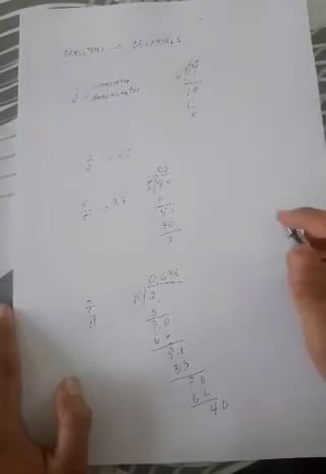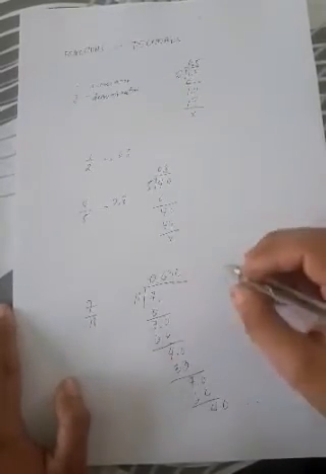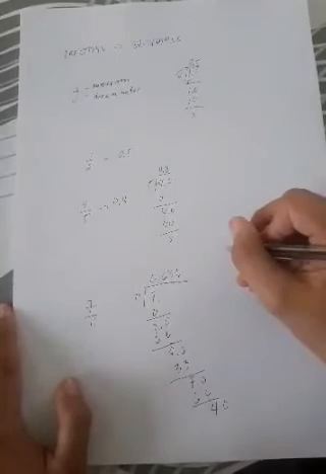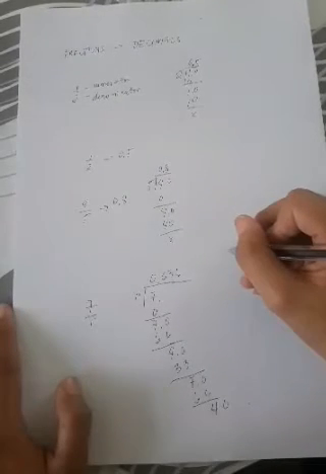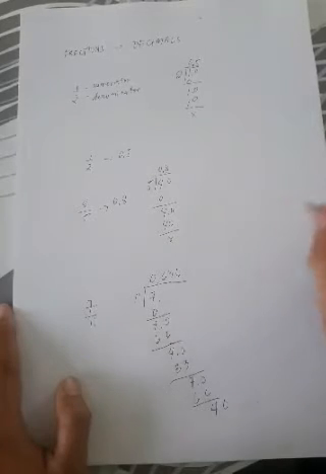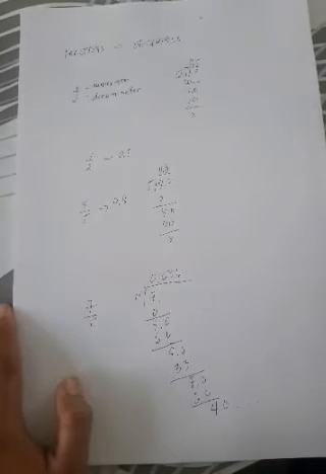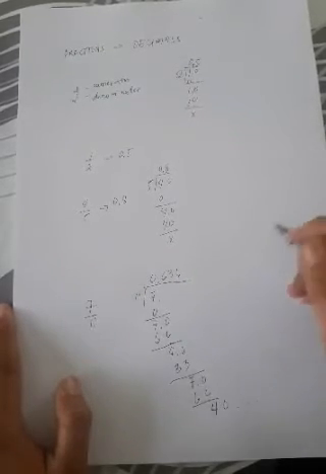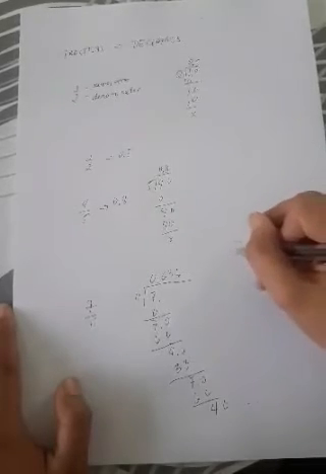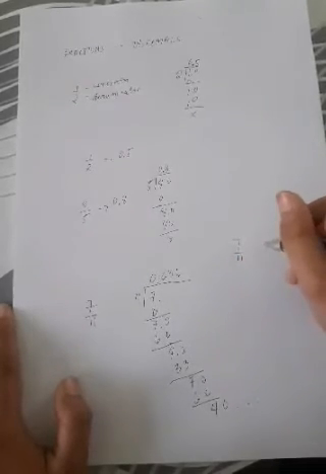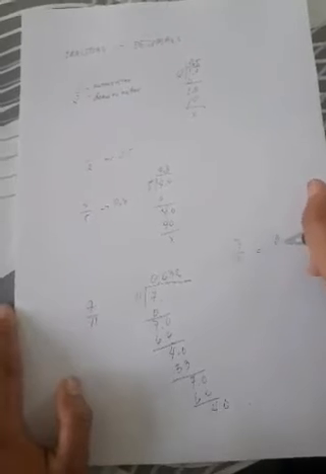So we all know that it does not come out evenly after 2 decimal places. So we have to stop dividing and indicate the remainder. So 7/11 is equivalent to 0.63 and 7/11. So as simple as that.